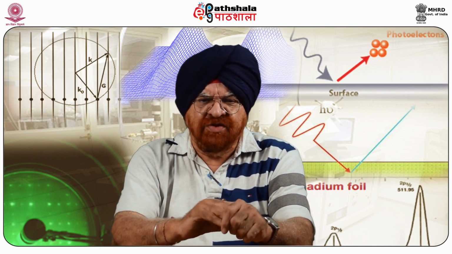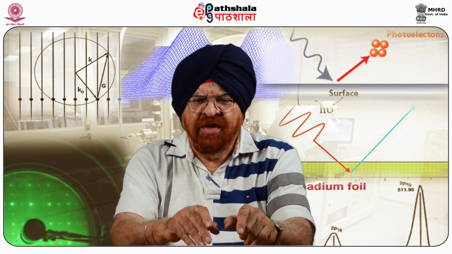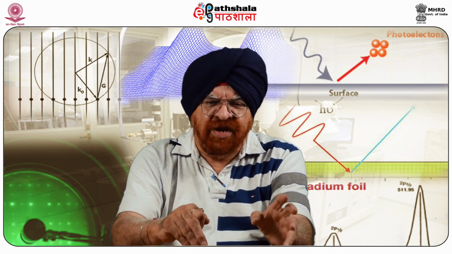The peak shape and precise position here in this spectroscopy indicate the chemical state of the element, which is not very difficult to understand.